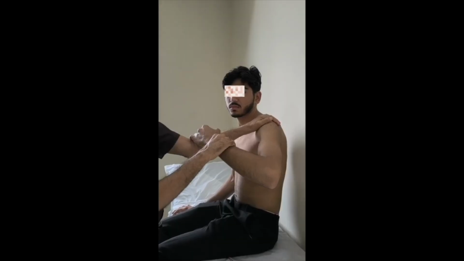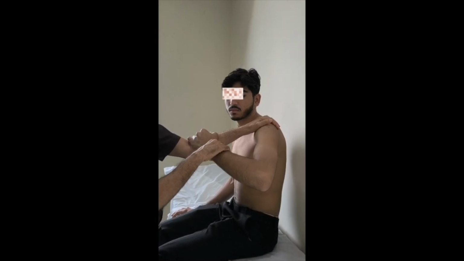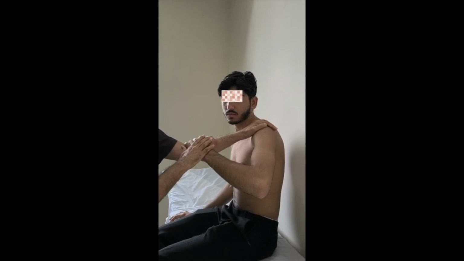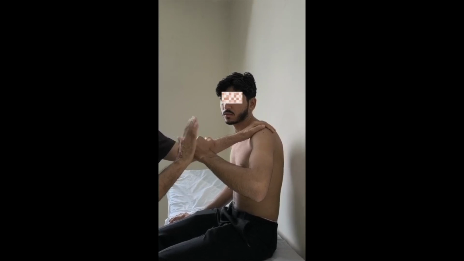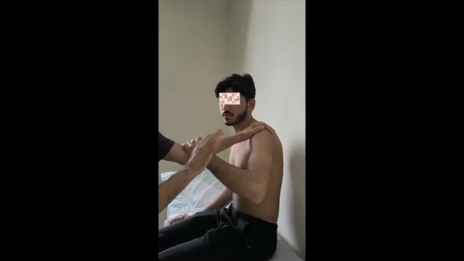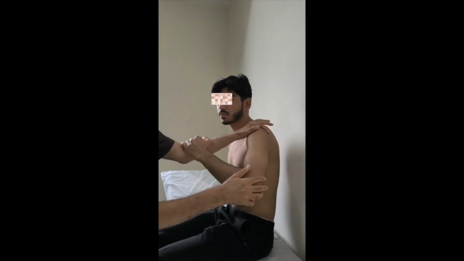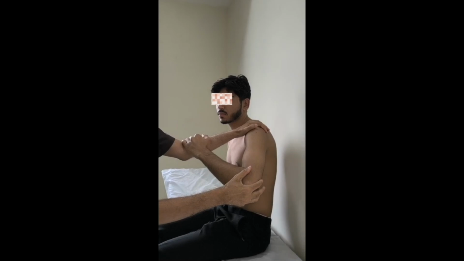Here I am demonstrating palpation of the left axilla. Keep your left hand on the patient's shoulder. Ask the patient to rest his hand onto your left forearm and to relax. That is, allow his elbow to hang freely with the gravity.